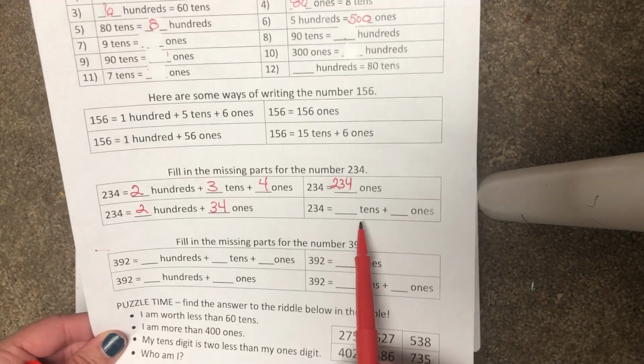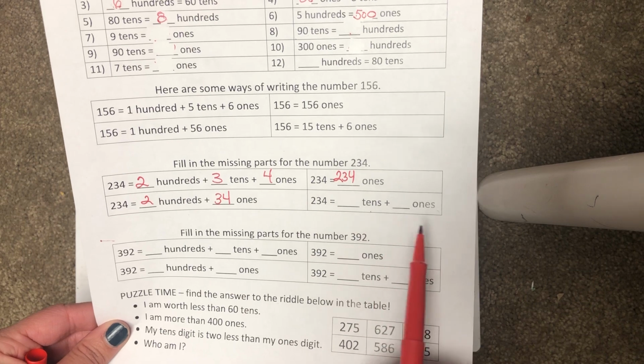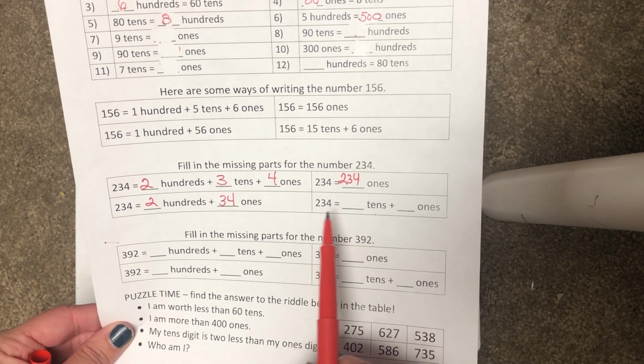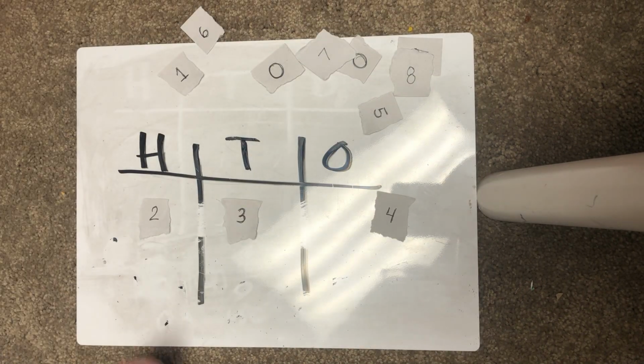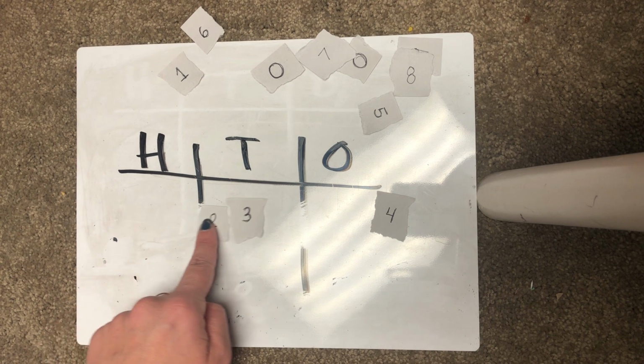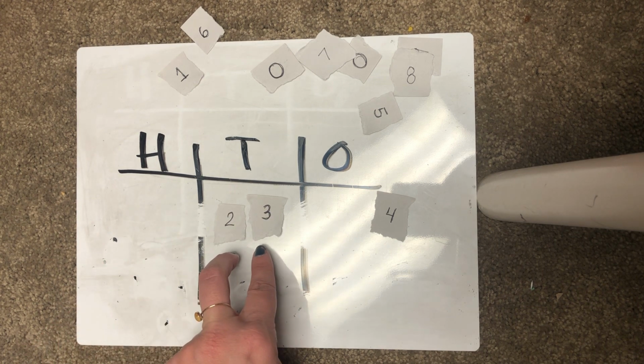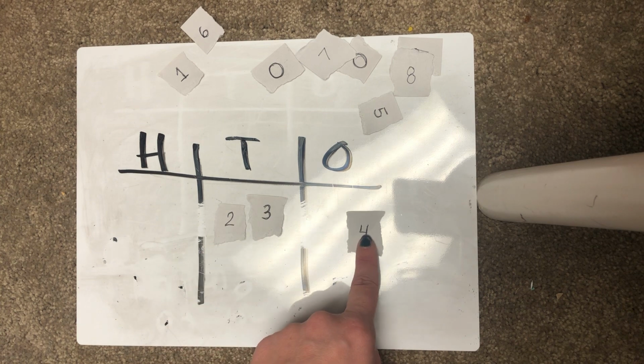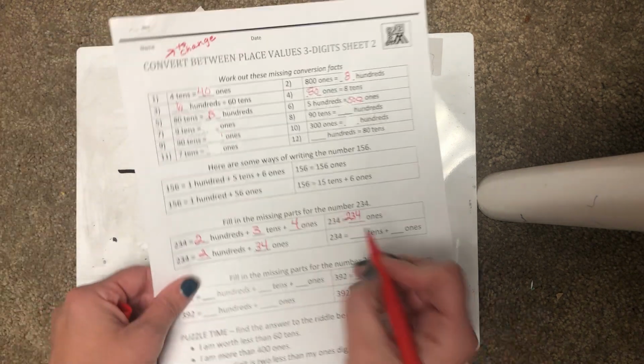And then the last one, what if you're only allowed to include the tens and the ones? So 234, how many tens would that be? We're not going to include the hundreds, so let's shift that there. We'd have 23 tens and 4 ones.